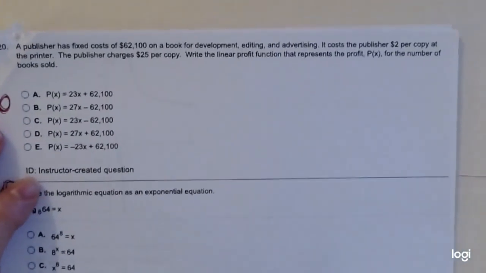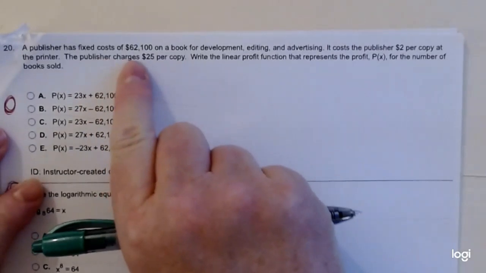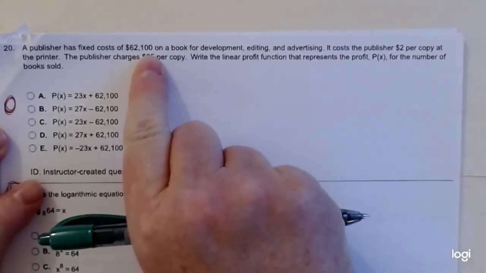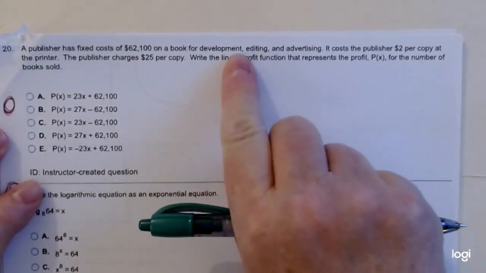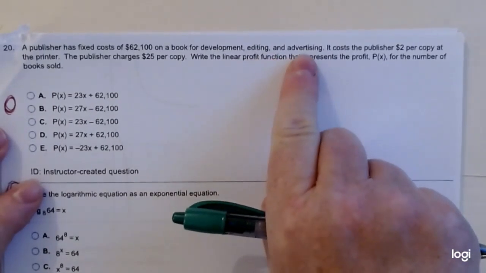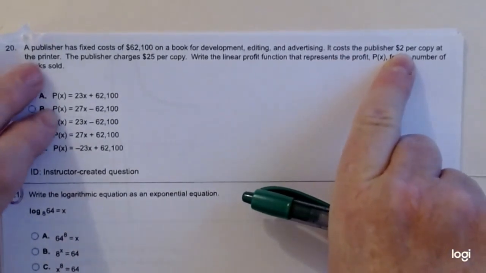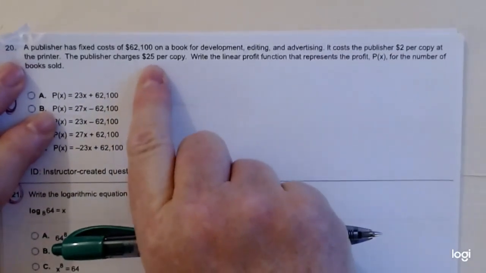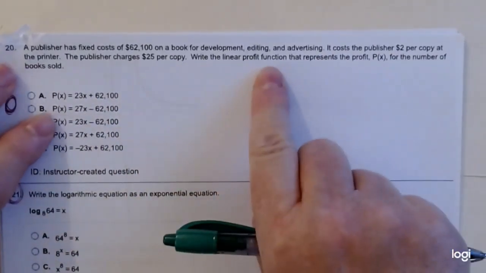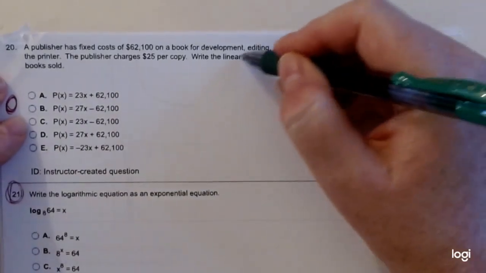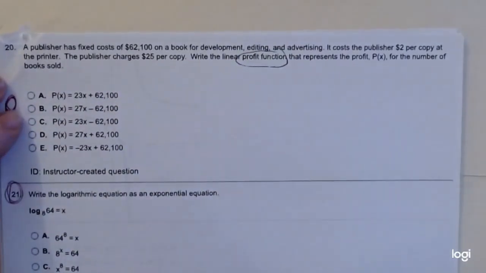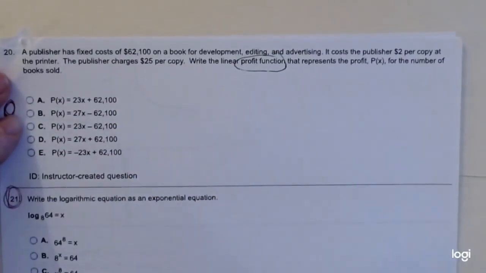We have a publisher with fixed costs of $62,100 on a book for development, editing, and advertising. It costs the publisher $2 per copy at the printer. The publisher charges $25 per copy. Write the linear profit function that represents the profit P of X for the number of books sold.